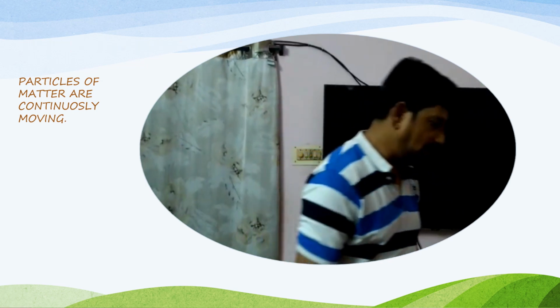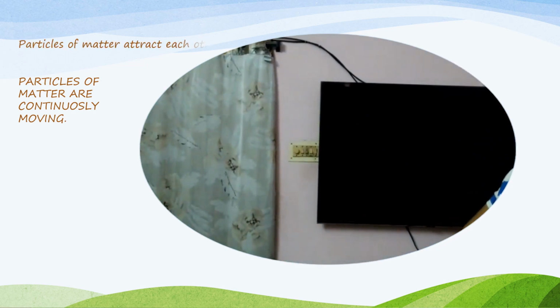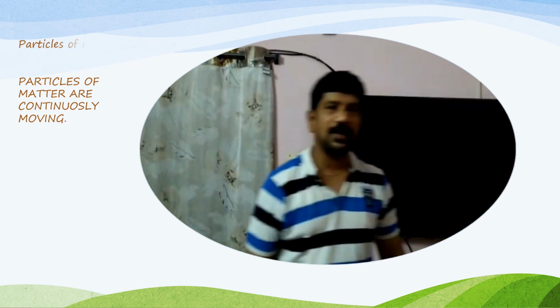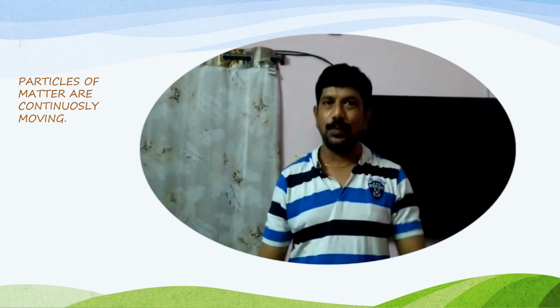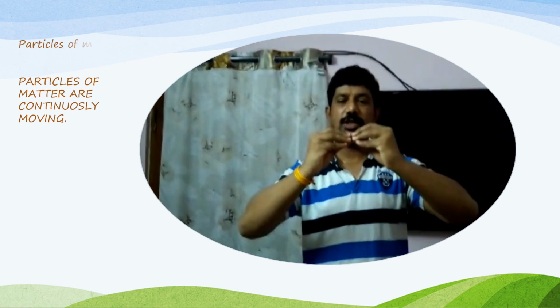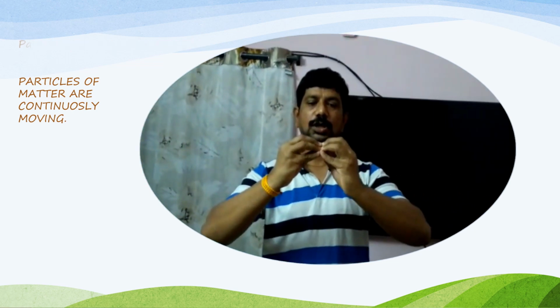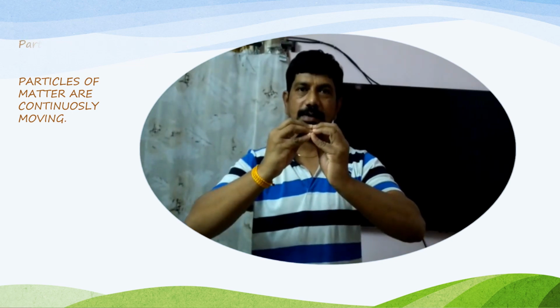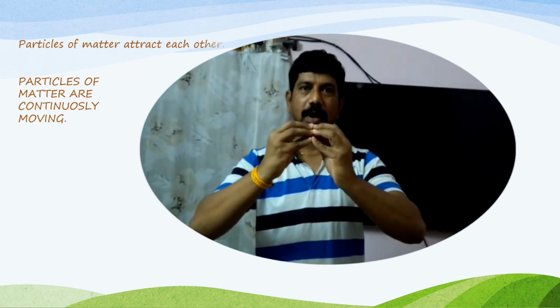Next, regarding the movement of the particles, I will show how the particles are moving. Imagine these are the particles of solid. Can you see this one? They are vibrating from their mean positions. So in solids, particles are closely packed and vibrate from their mean positions.